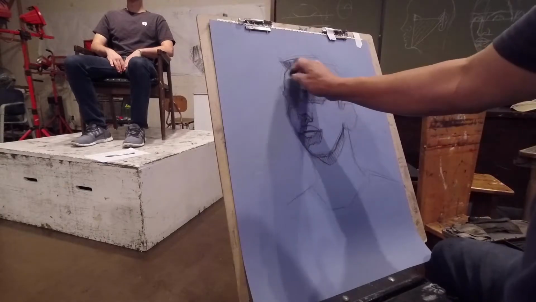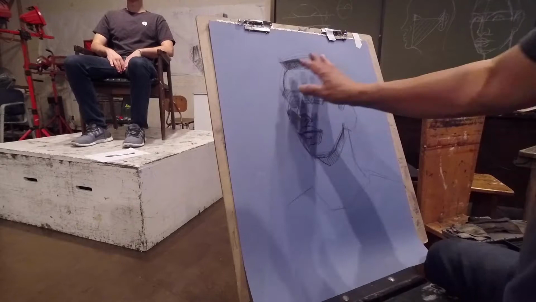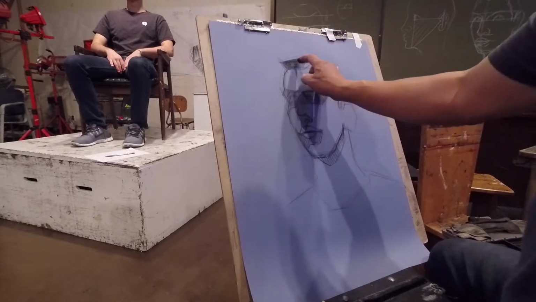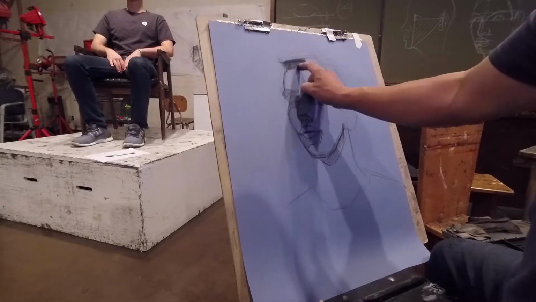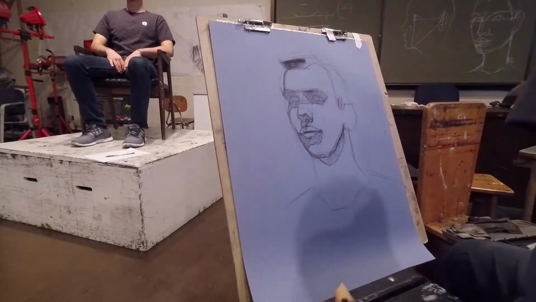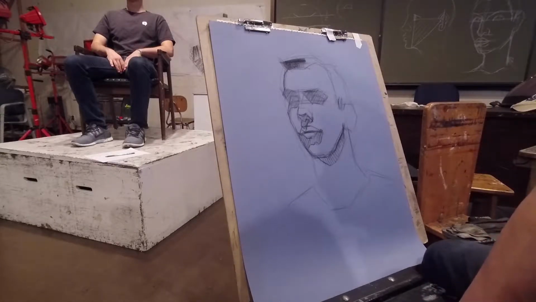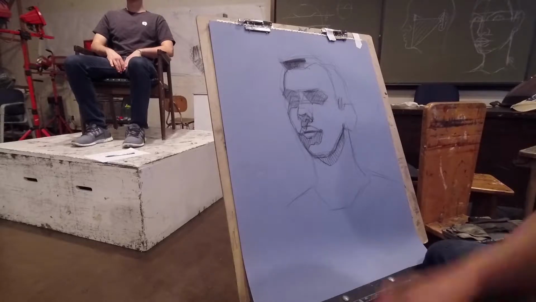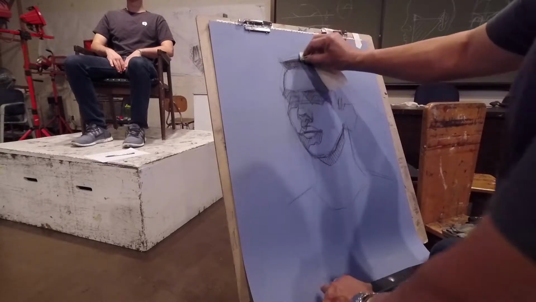So here is the shadow part here. I'm looking for the big shape first because you can see it. Here's a little bit of highlight, and here's a little bit of transition value. Here's the shadow side. Oh, here's the paper towel. Somebody can give me a couple of paper towels? Appreciate it. Okay, thank you.